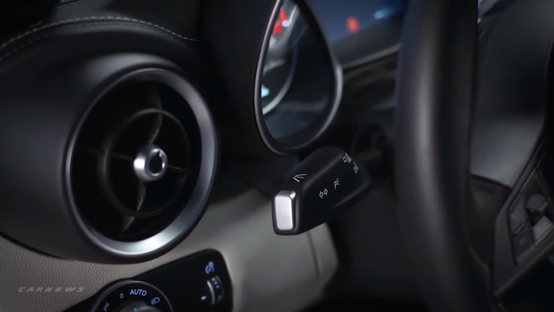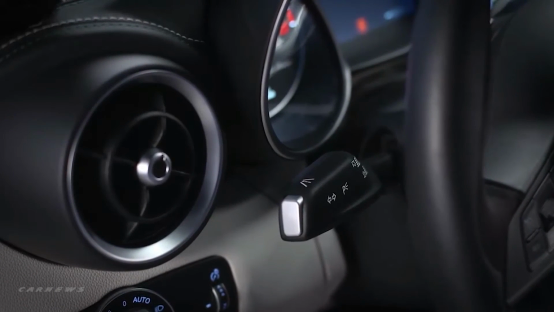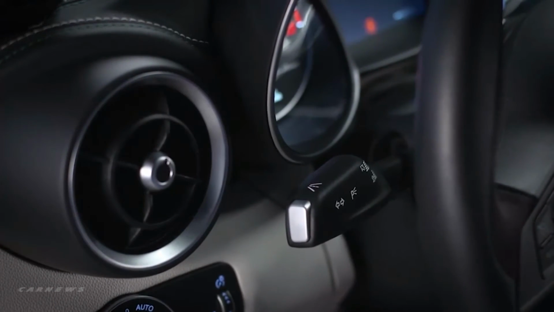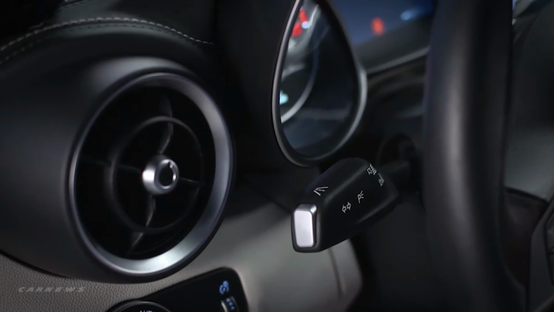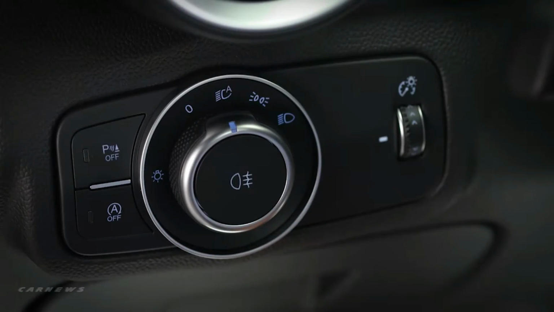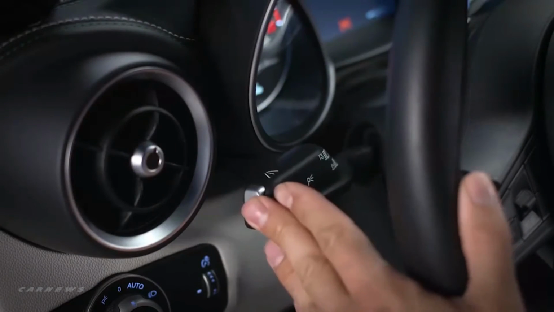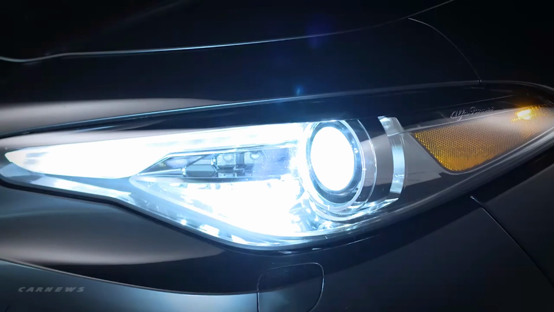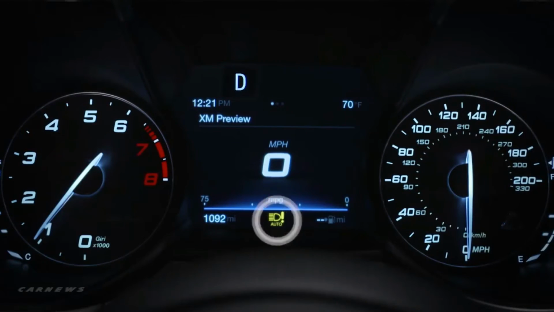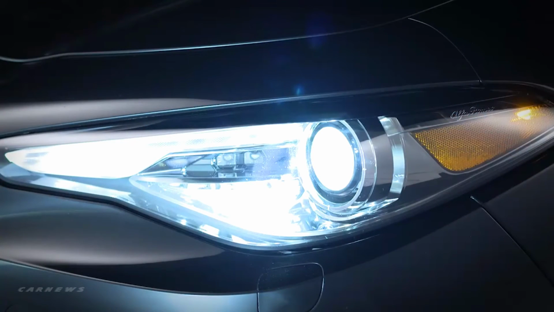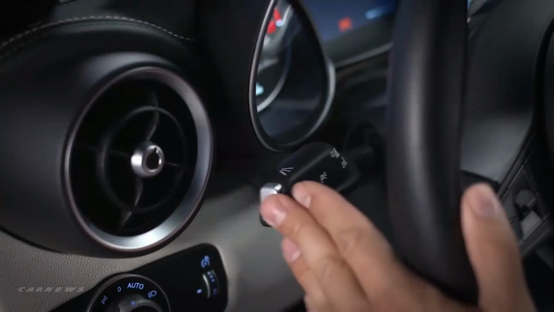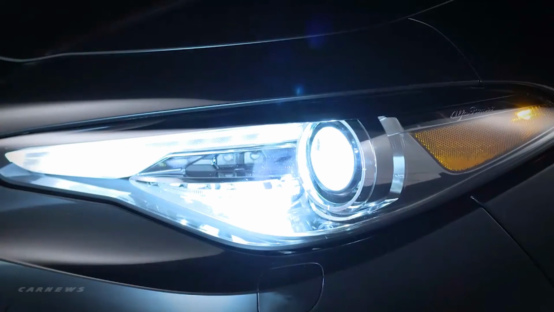You'll find the multifunction lever on the left side of the steering wheel. It controls your high beam headlights and turn signals. To activate the high beams, with the headlight switch in the auto or on position, push the lever toward the instrument panel. An instrument panel indicator will let you know the high beams are on. To turn them off, push the lever toward the panel a second time.